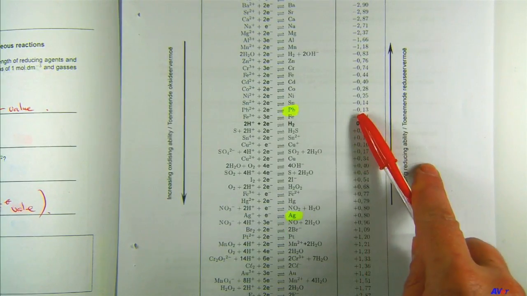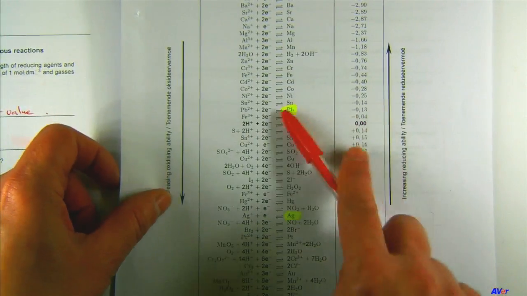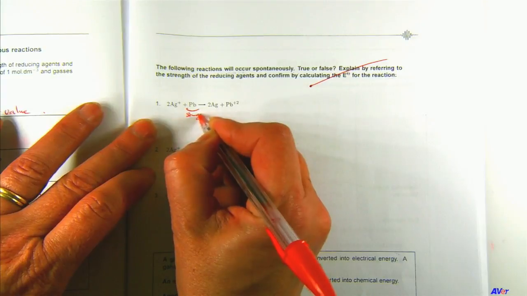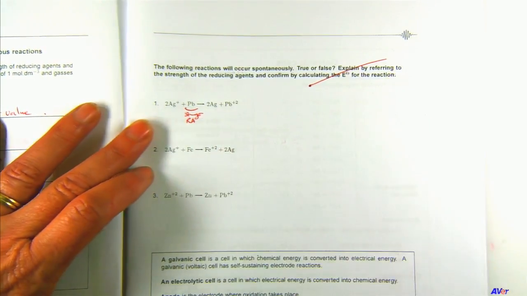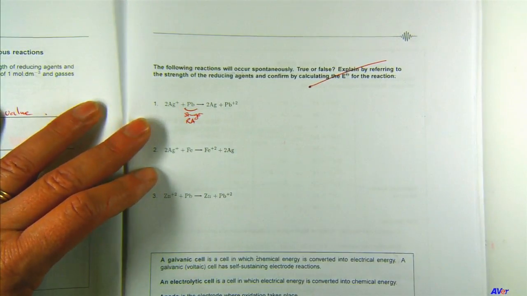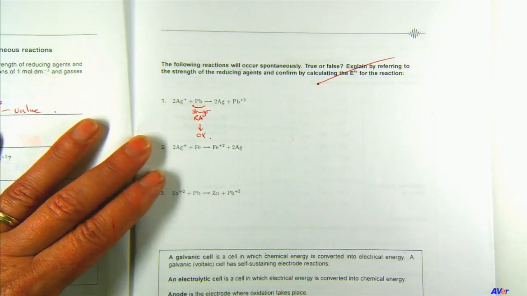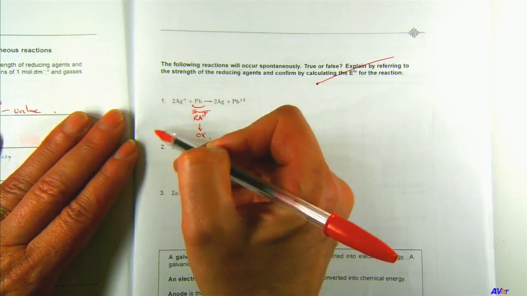Lead has the more negative E0 value, so lead is the stronger reducing agent. That means it will fight harder to be oxidized, right? It will reduce the silver.